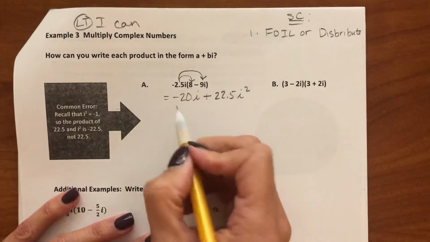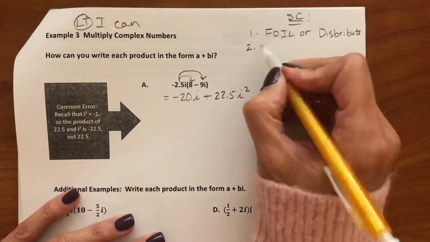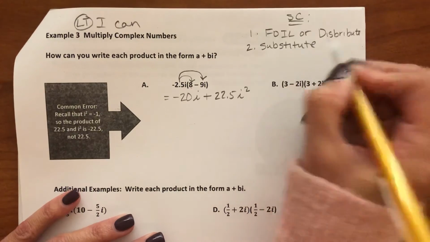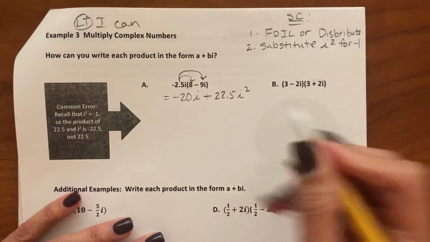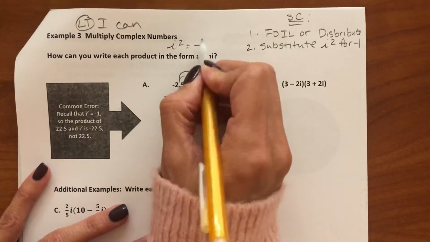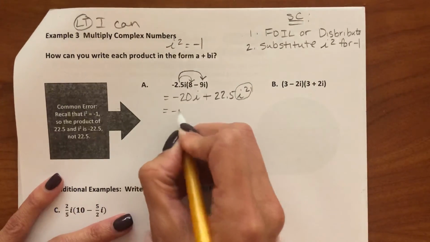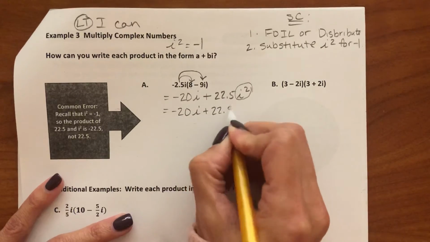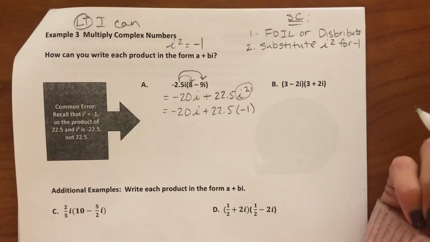All right, so I did my multiplication. Now I'm going to substitute i squared for negative 1. Because remember, i squared equals negative 1. So I'm going to replace this i squared with negative 1. So this i squared became negative 1 there.